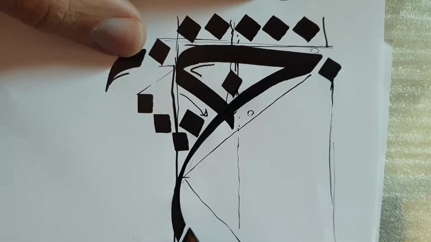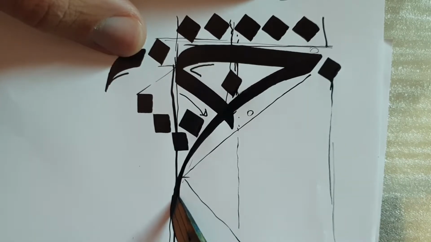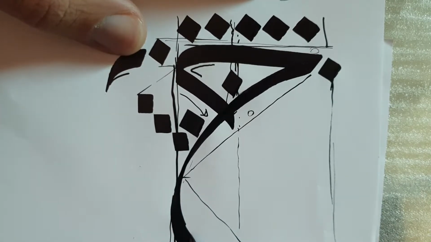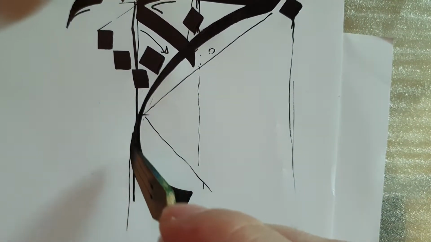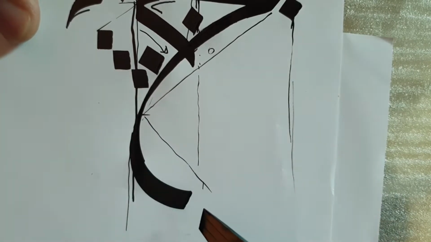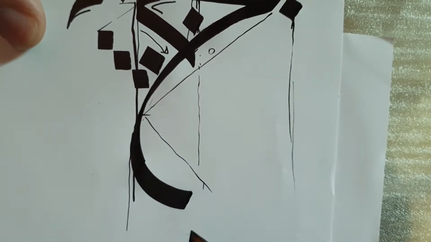So what you will have to do is measure an angle down here and keep moving downward with it to get this curve. It's similar to the previous end shape or lower body shape that we saw in the previous hat.